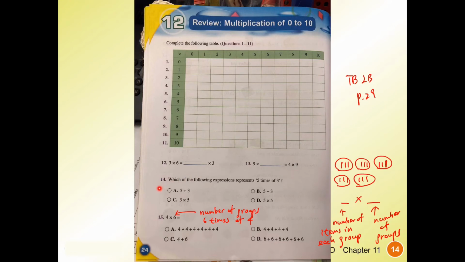And for question 14, which of the following expressions represents 5 times of 3? So I want to spend some more time talking about that. So 5 times of 3, that means we have 5 groups, and in each group we have 3 items.